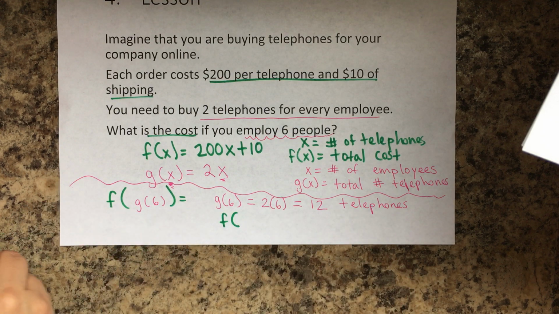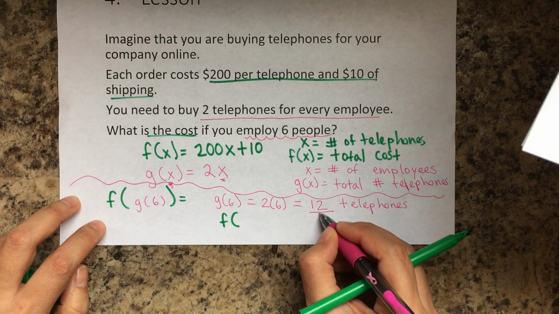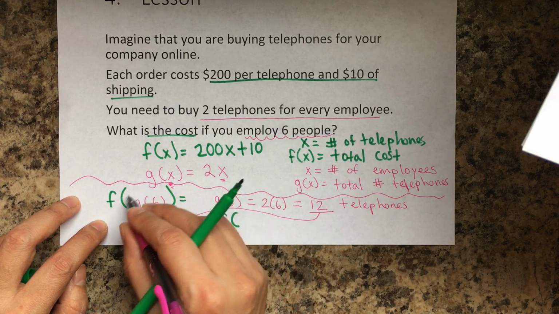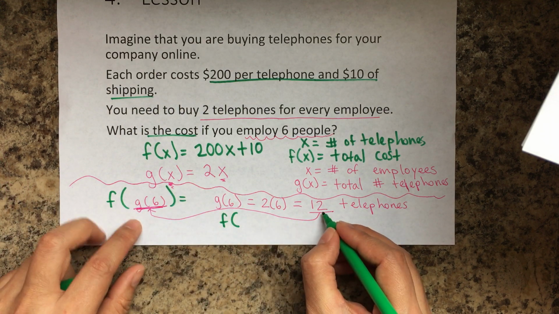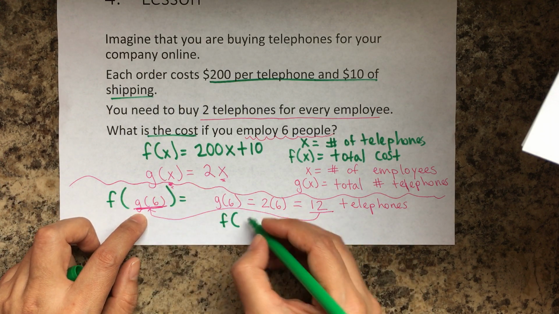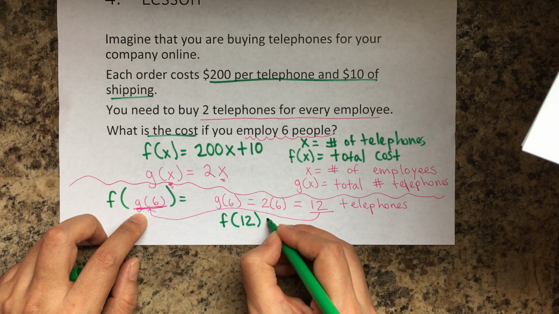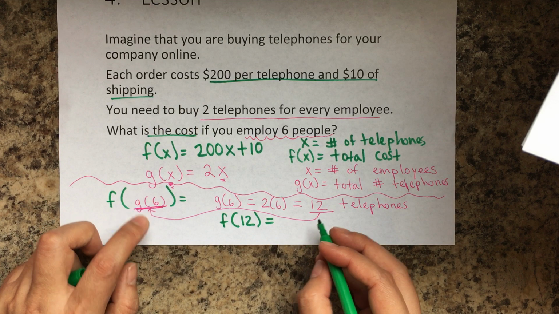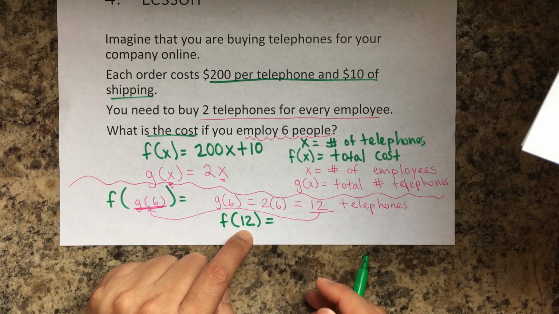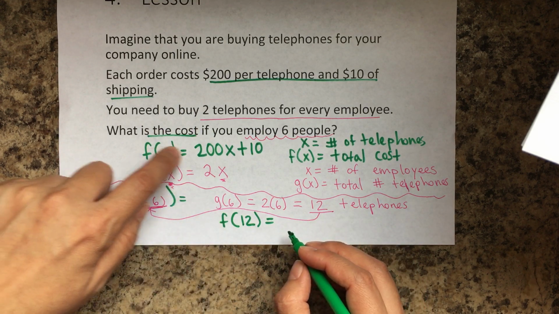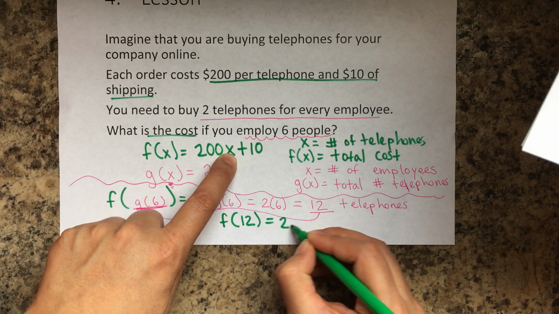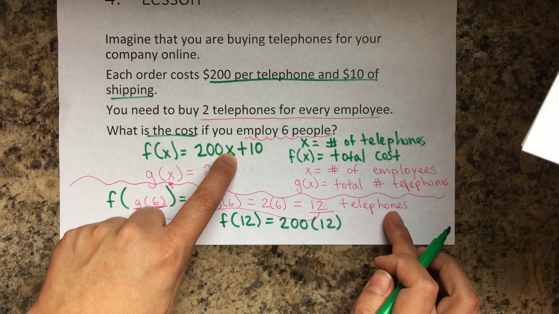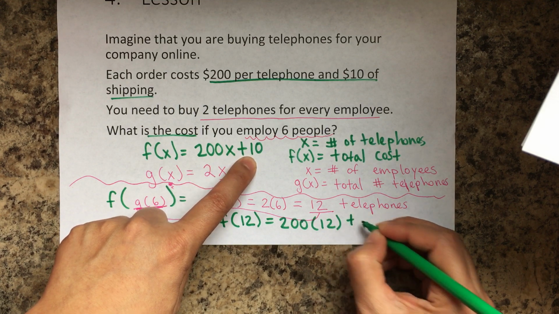Now that I know how many telephones, I can replace it in f of x. Remember that this comes from finding this answer, so I can replace it here, and that's what I'm doing right now. The 12 goes instead of x, so I have f of 12. I replace the 12 in here, so it's 200 per telephone times the 12 telephones that I'm going to buy, and $10 shipping.